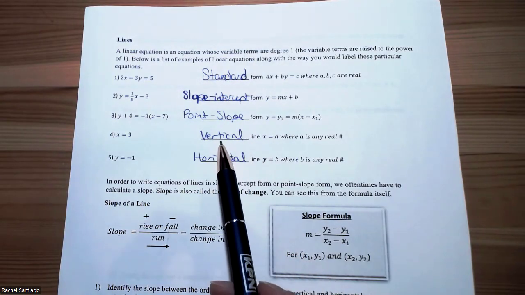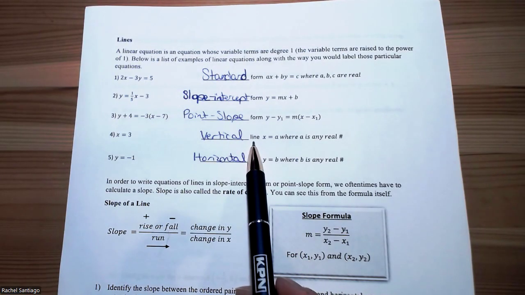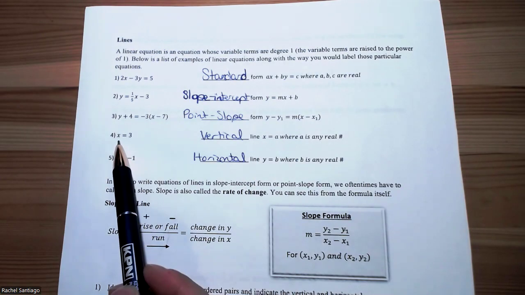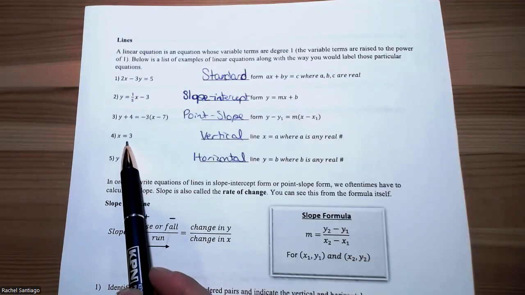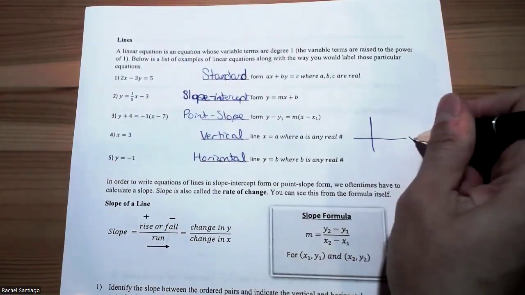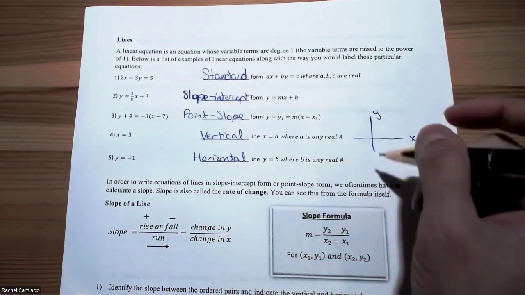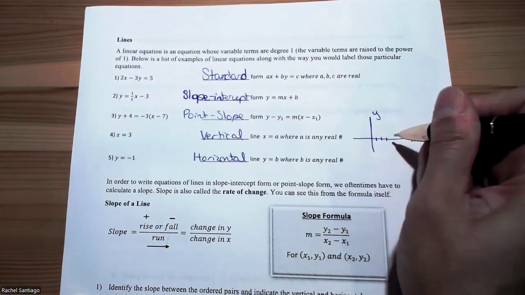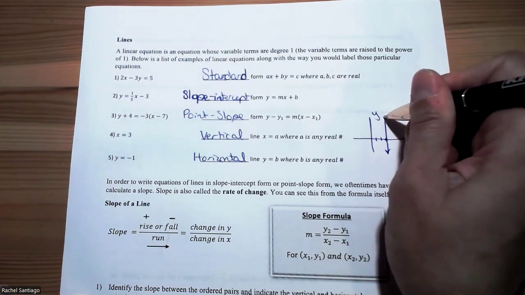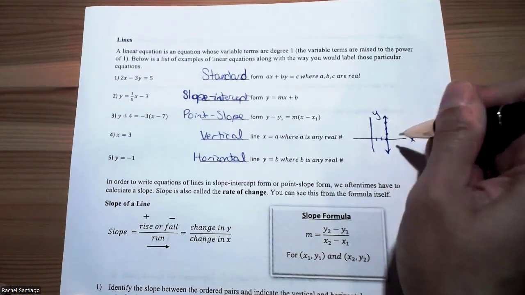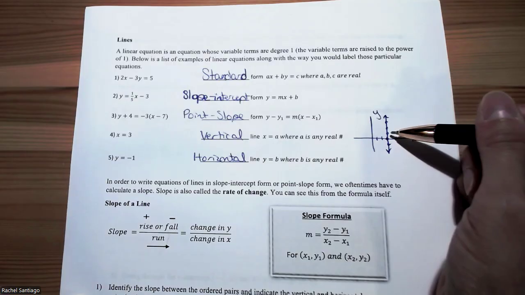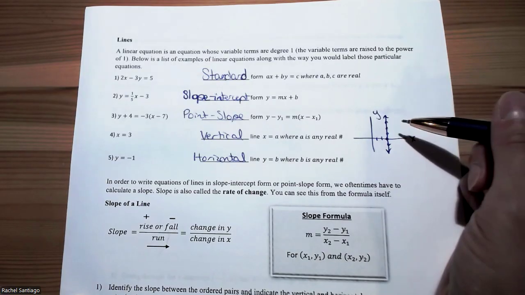Next, we have a vertical line that will always be of the form x equals some sort of constant. So for instance, with this example, x = 3. This is where our line crosses through the x-axis. So here's my x, here's my y. This line will cross through the x-axis at (3, 0), and all of the other coordinates where x is 3. And that's kind of the point, right? So for instance, this is (3, 0), (3, 1), (3, 2), (3, 3), etc.